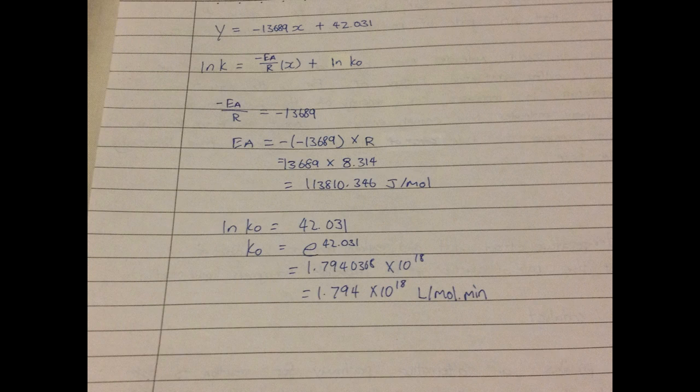After finding our activation energy, we can now proceed to find our k0, the frequency factor. ln k0 is equal to 42.031. So to find k0, we just have to find the exponential of 42.031, which should give us 1.794 times 10 to the power of 18 liters per mole per minute. Finally, we are done with this question.